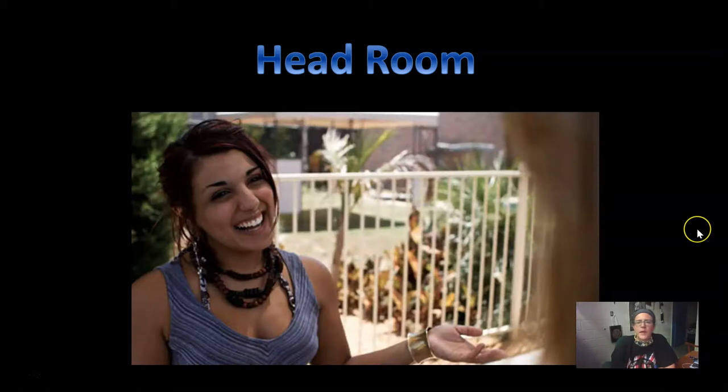Next up, we have headroom. Now, if you get your person on the top third, if you get eyes on third, then you will always have the correct amount of head space. It's important to remember, you should cut off the top of the head before you cut off the chin.